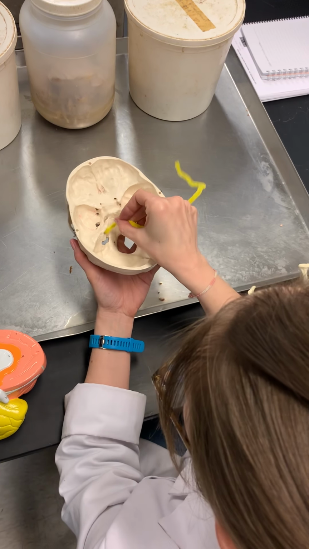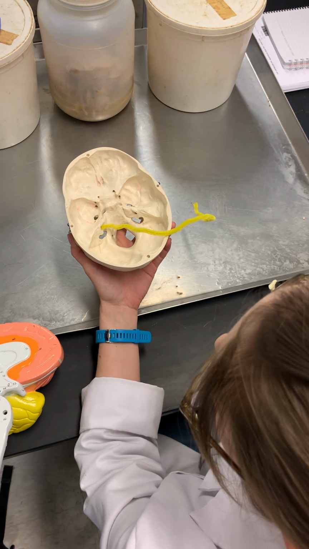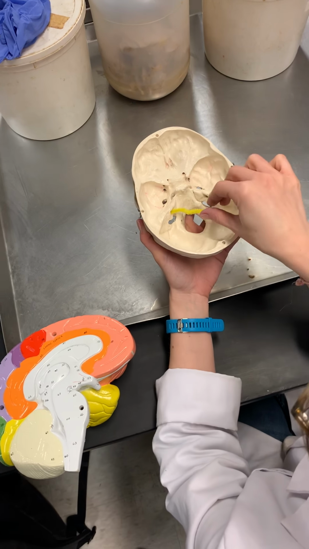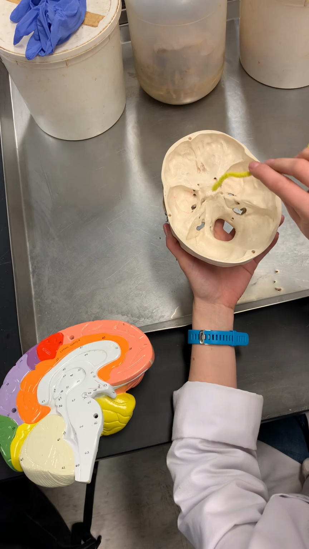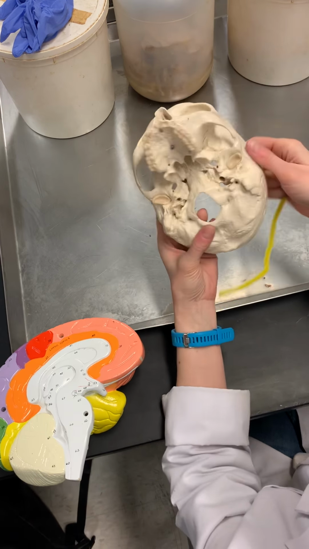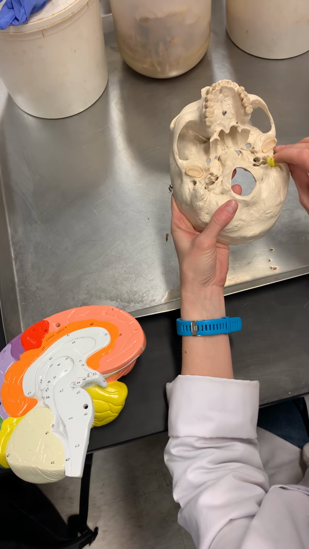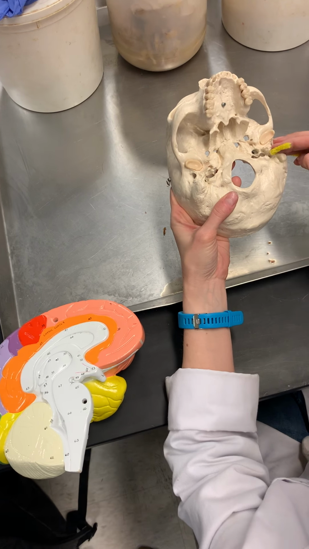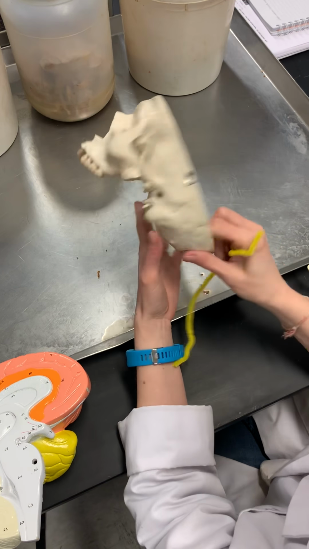So this is the internal acoustic meatus right there. It's part of the petrous portion of the temporal bone. Cranial nerves 7 and 8 are going to sit right there. Okay. Cranial nerve 7 is also going to dive downward, and it's going to come out of this little hole right here. So this is the styloid process, this is the mastoid process. It's going to come out of the stylomastoid foramen that goes right between them. That's where 7 is going to come out. Remember, 7 is facial, right? So it's doing all of our facial expression muscles, so it has to come forward for facial expression muscles.